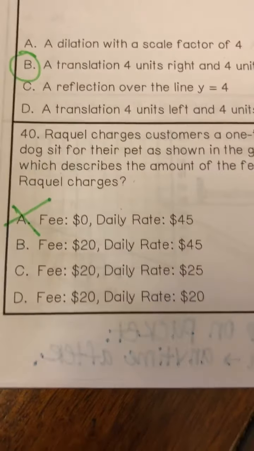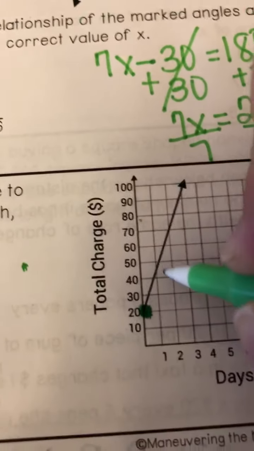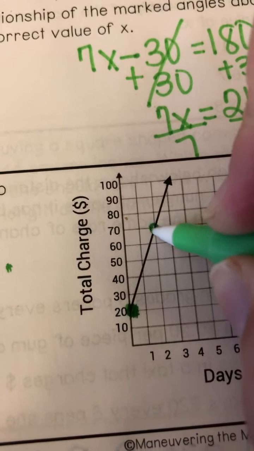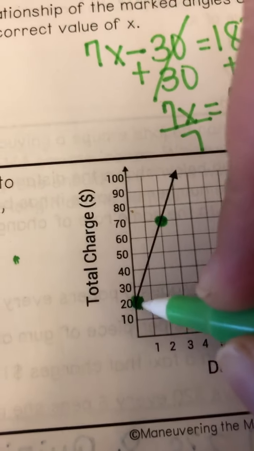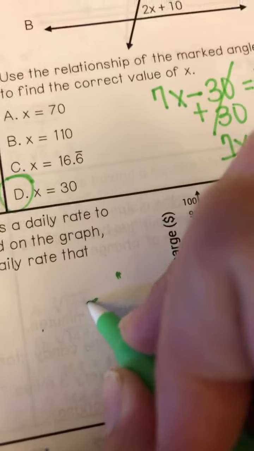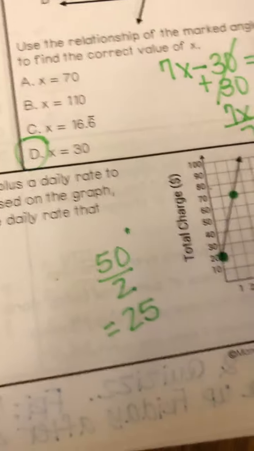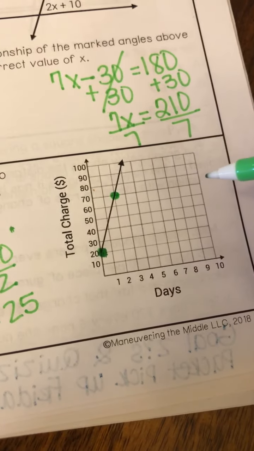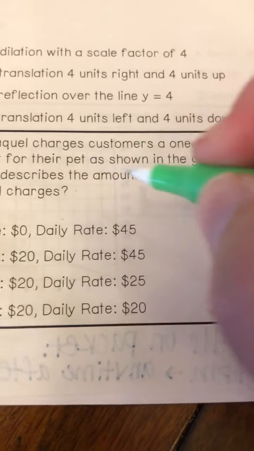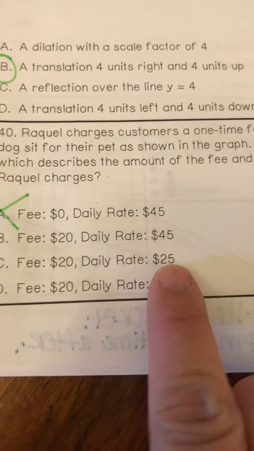Looking at that information, that's going to eliminate our A. And then your daily rate is your slope. So I'm going to pick another pretty point. I see one here, and when I do my rise over run, I rise 50 and run 2. And 50 over 2 is going to give you 25. So that's going to be $25 per day, and that would be your daily rate. So the initial fee of 20, daily rate of 25. I'm going to choose C.